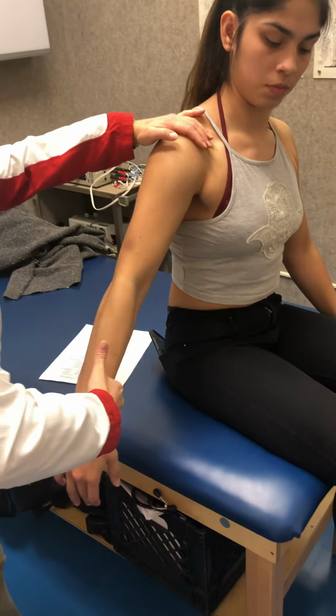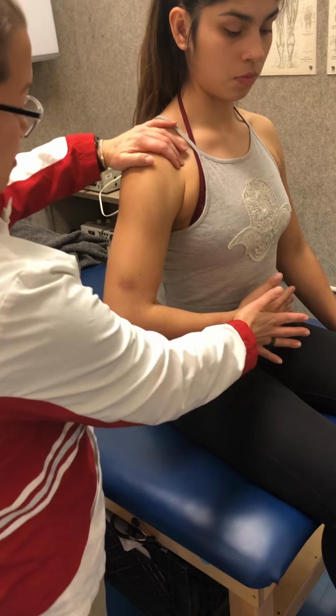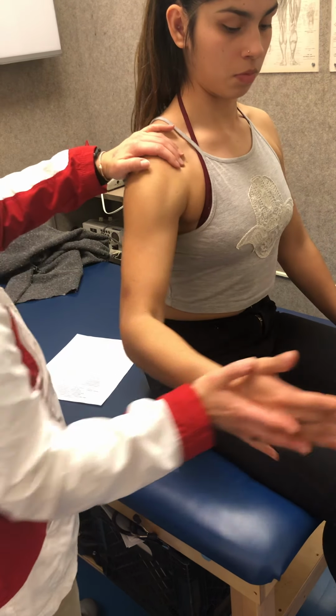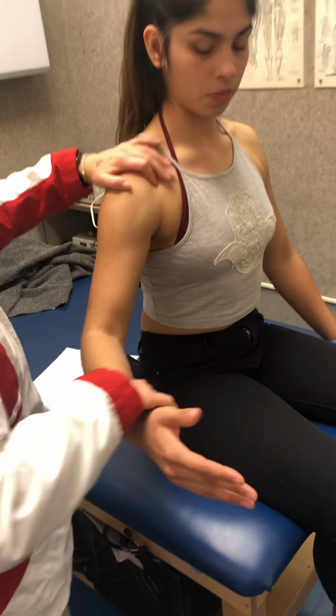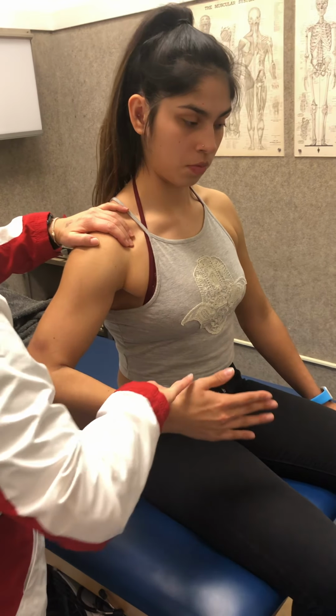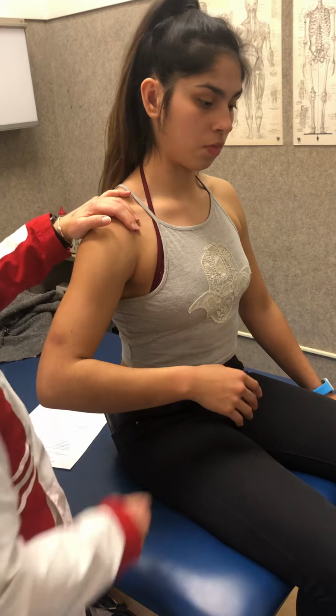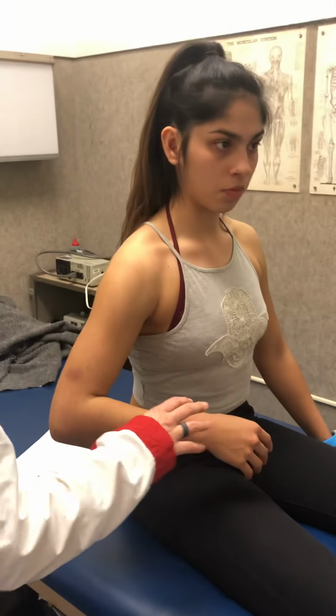It's probably more comfortable for your patient to do it here. So base hand here, push out against me. External rotation, infraspinatus and teres minor. And then pull into internal rotation for the pec major, subscapularis, latissimus dorsi, and the teres major.